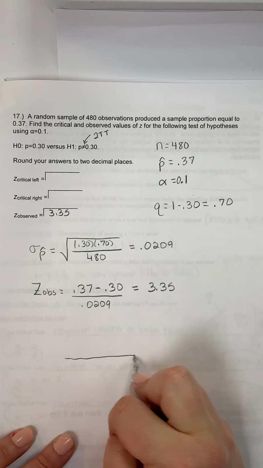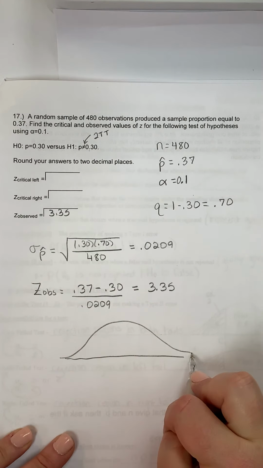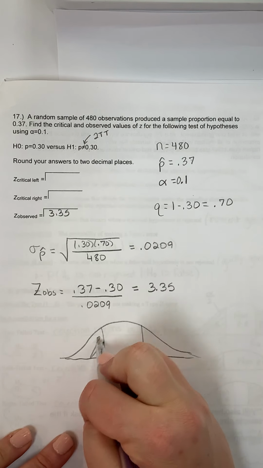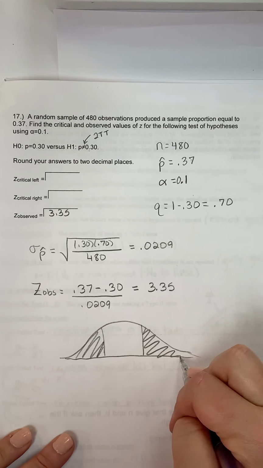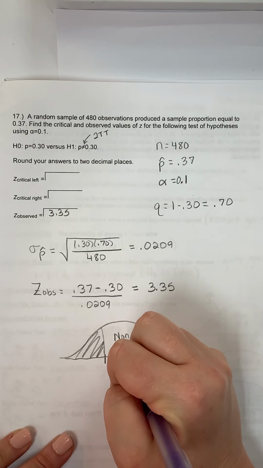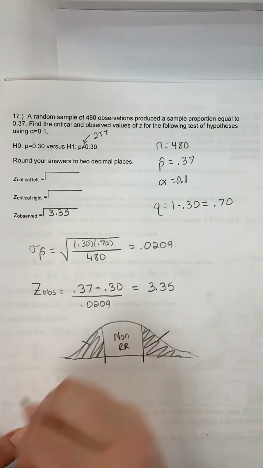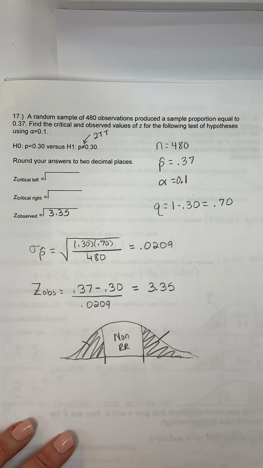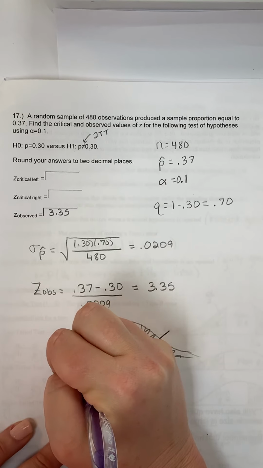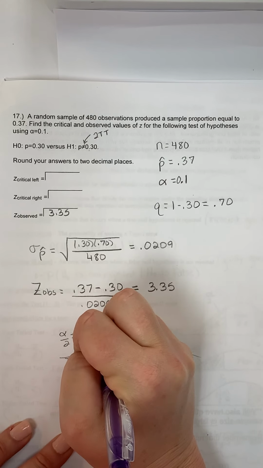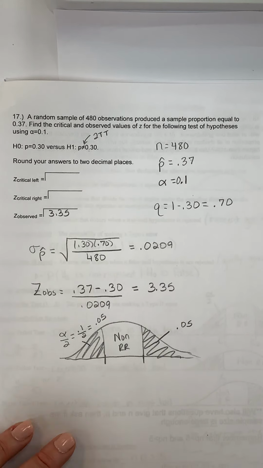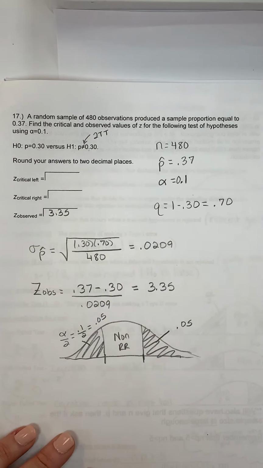Okay, here we go. We're going to make our little curve. We have a two-tailed test. The critical value approach says these are now regions, and these rejection regions are equal to alpha. Since we have two of them, we have to divide our alpha by 2. Each region is going to be 0.05. We need these critical values.